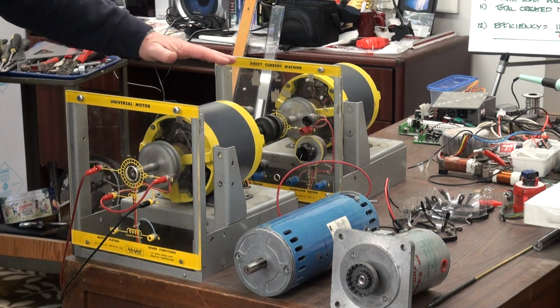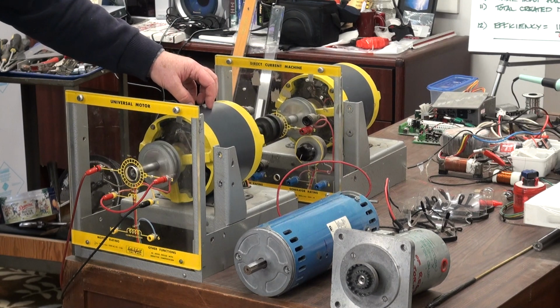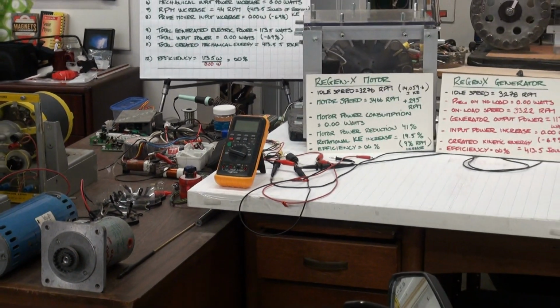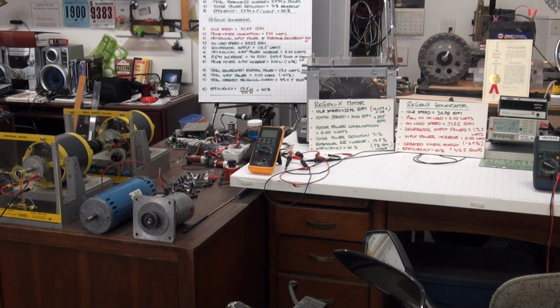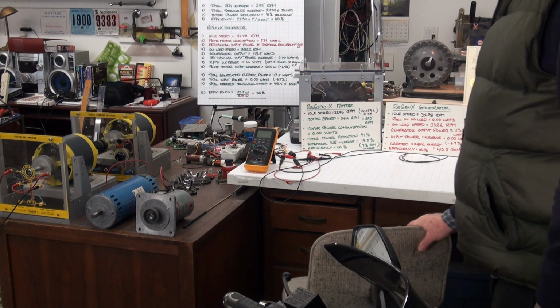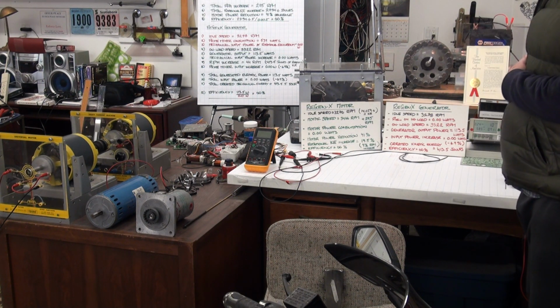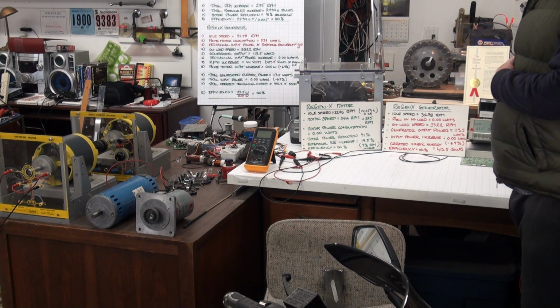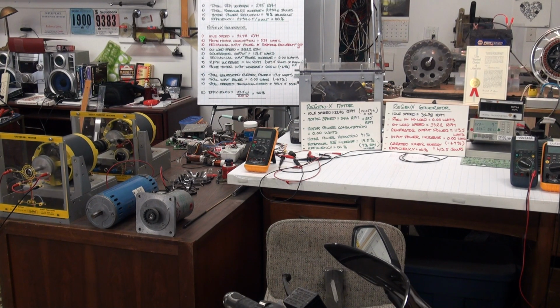If I want to increase the speed of my dual motor system, I have to increase the input power to one or both of the motors.